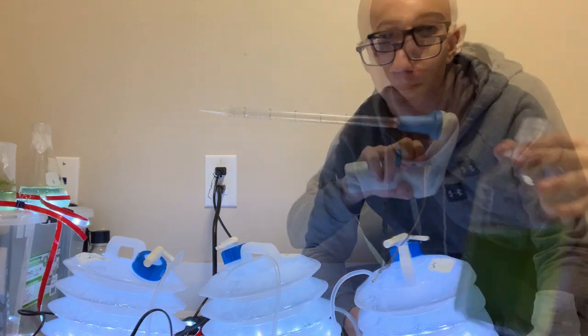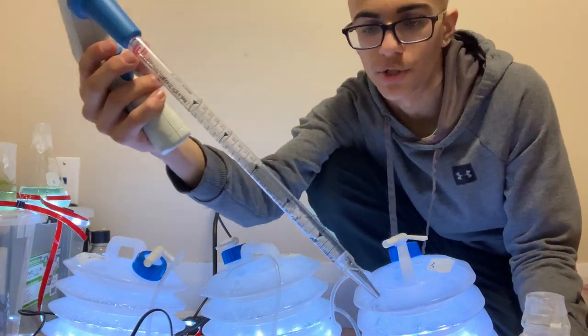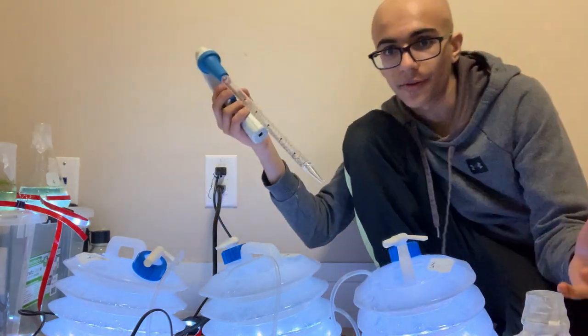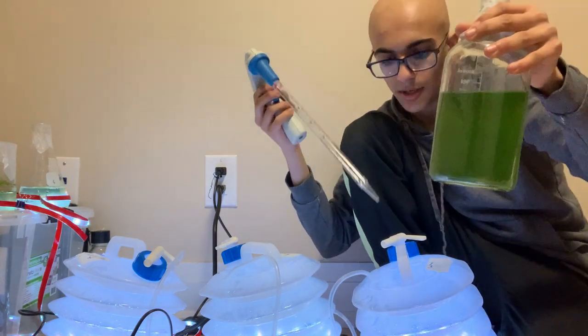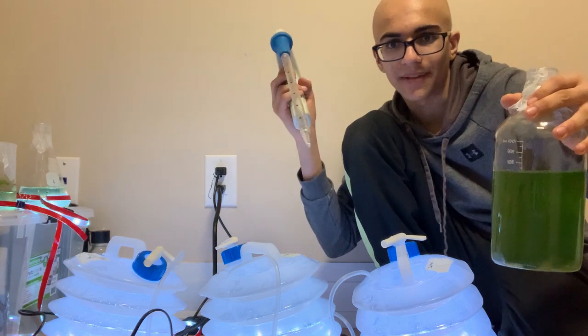So what I'm going to be doing is using a tube to get algae into the bioreactors. This is a 25 milliliter tube, and in order to get 200 milliliters, I need to put 8 of these full ones of the algae into each bioreactor. So I'm going to do that.